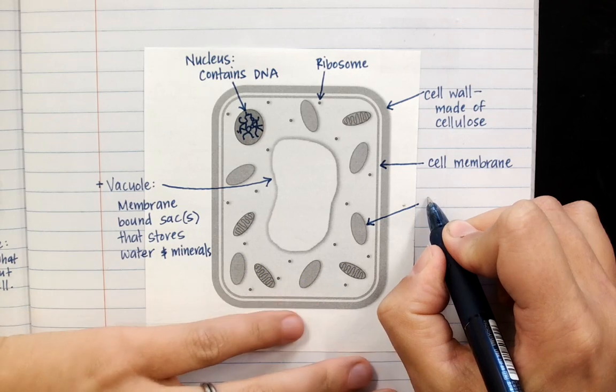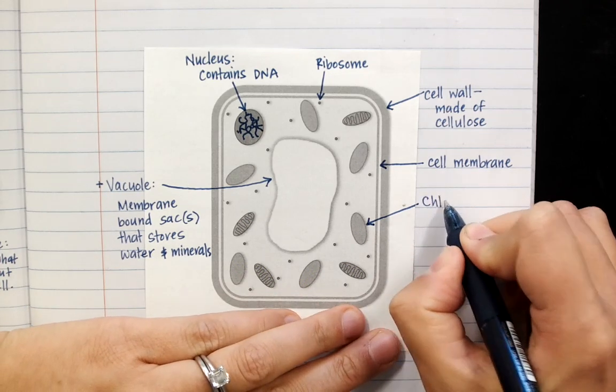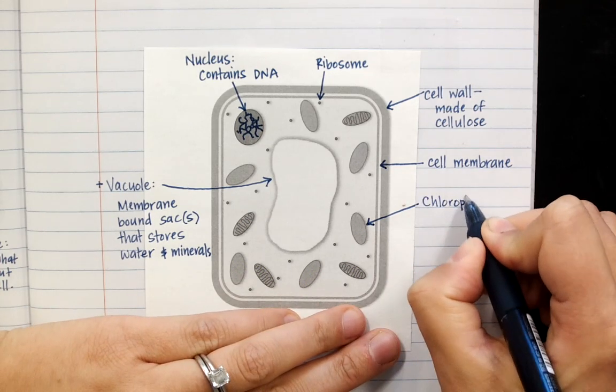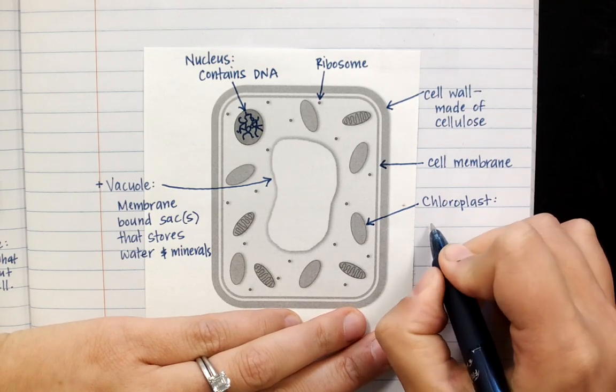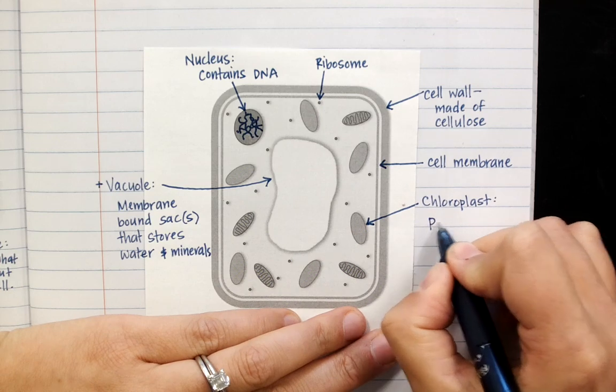So this is a chloroplast. And the chloroplast performs photosynthesis.